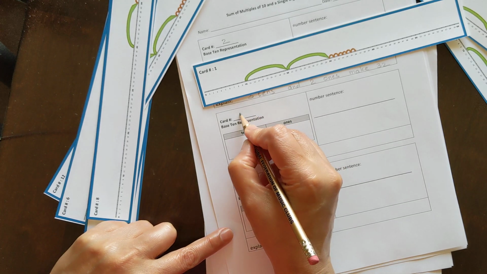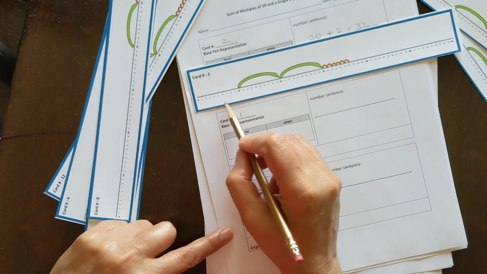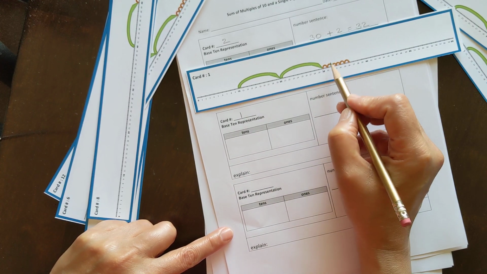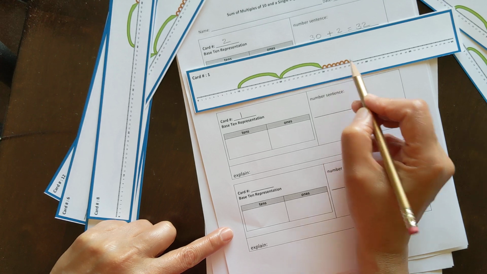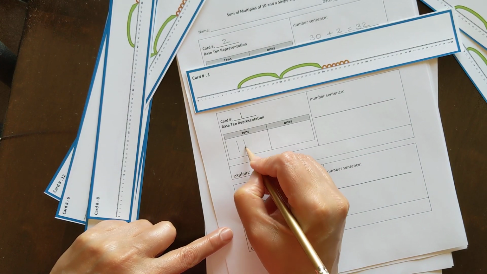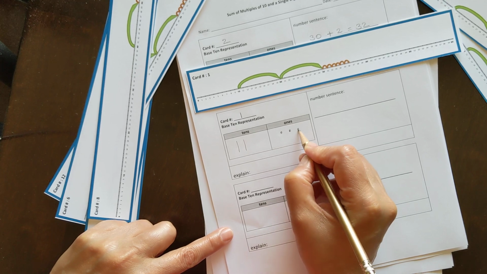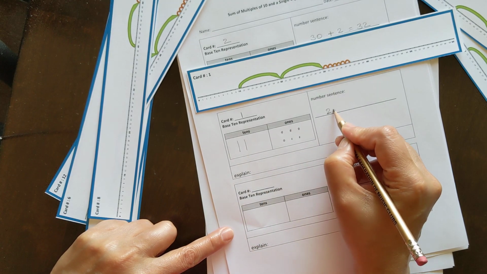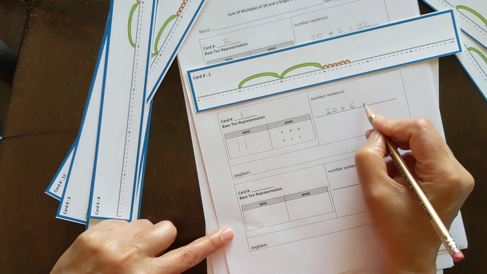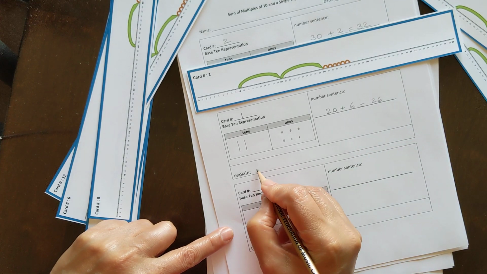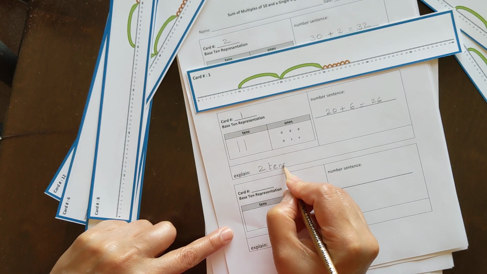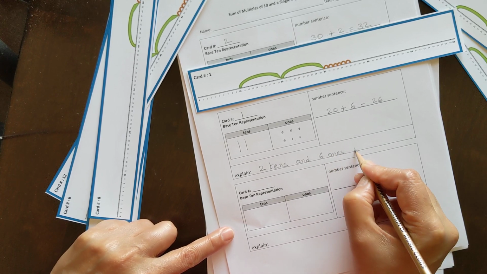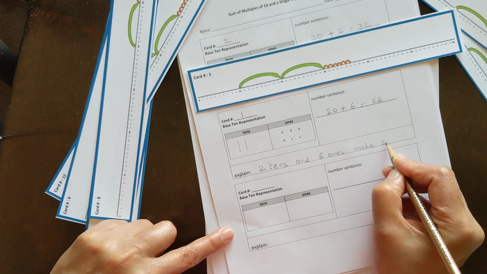Card number 1, it begins from 10, 1 ten, 2 tens, 1 2 3 4 5 6 units, 2 tens and 6 ones. 2 tens is 20 plus 6 units is 26. 2 tens and 6 ones make 26.